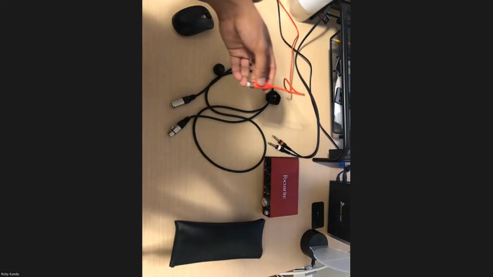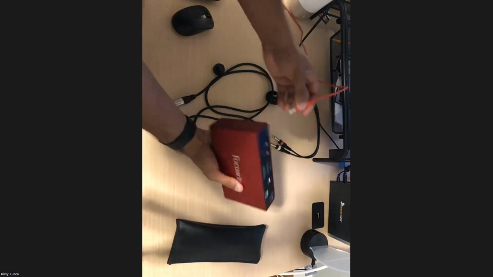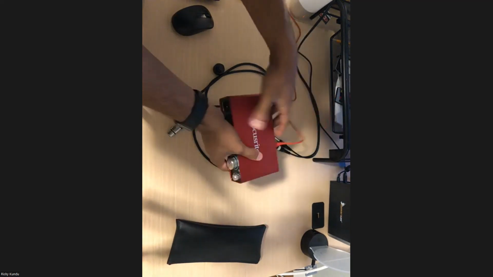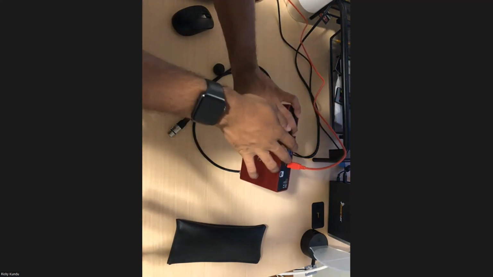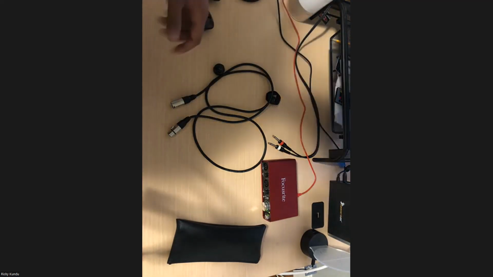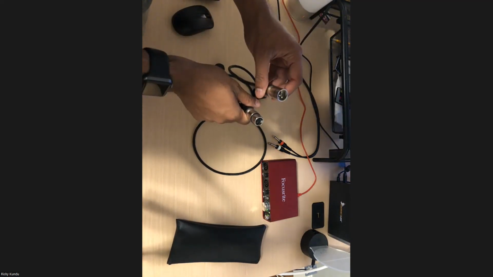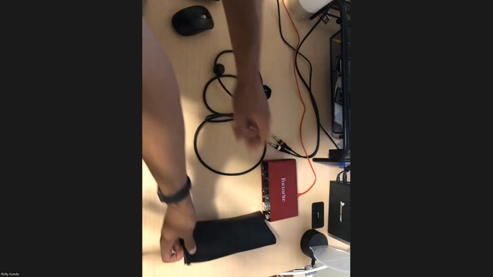because I wanted to do a simple demonstration. So we're going to start out by connecting the Focusrite to my computer. Voila. So that part is done. Now the next thing is we need to use the XLR cables. So I'm going to pull out our mic here.